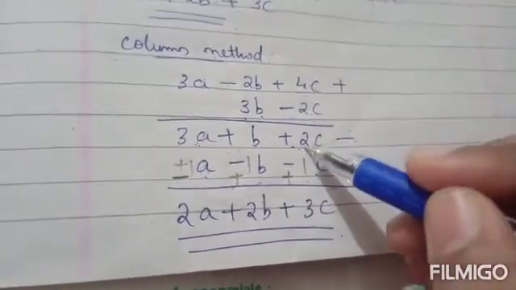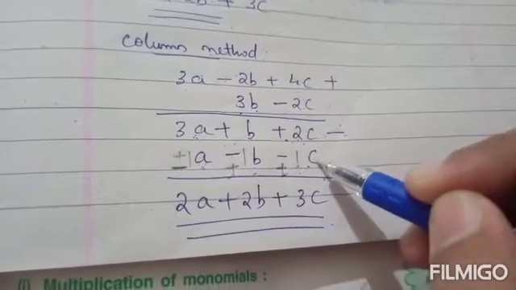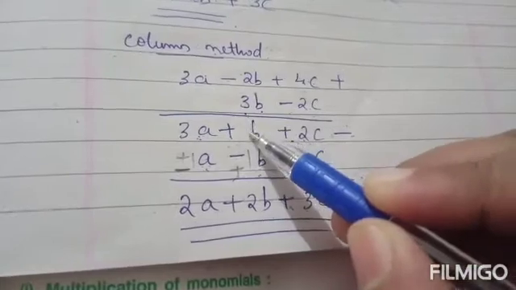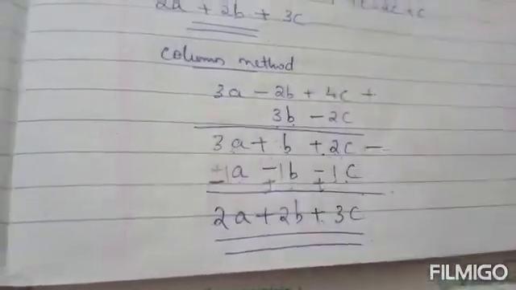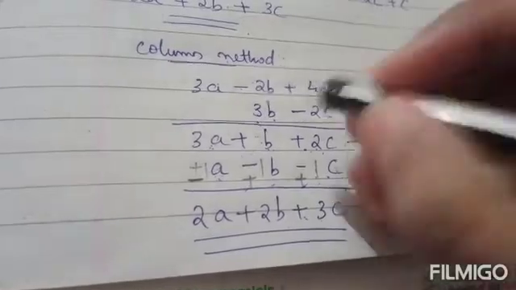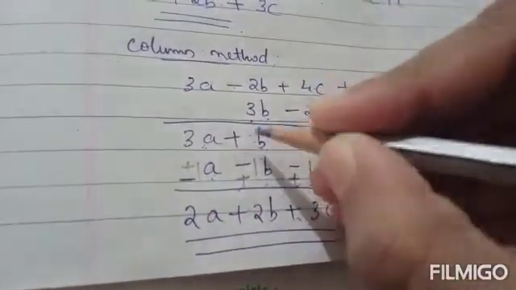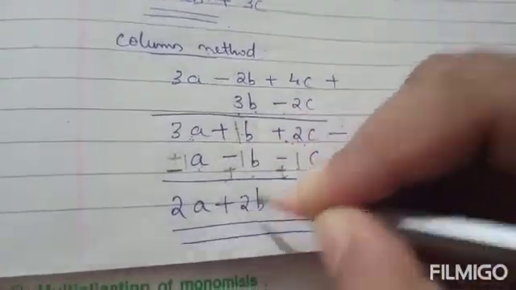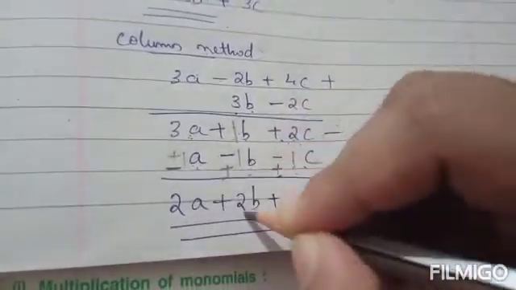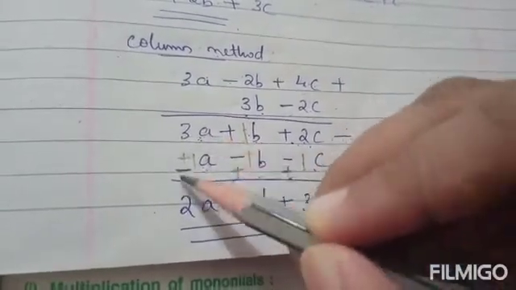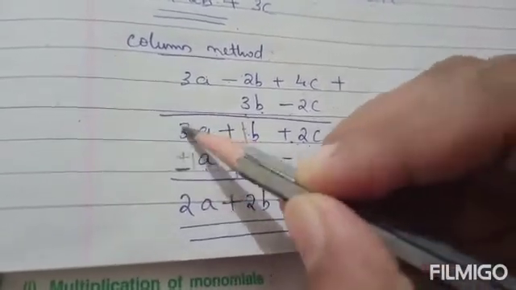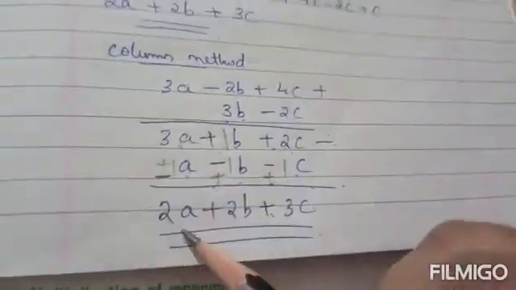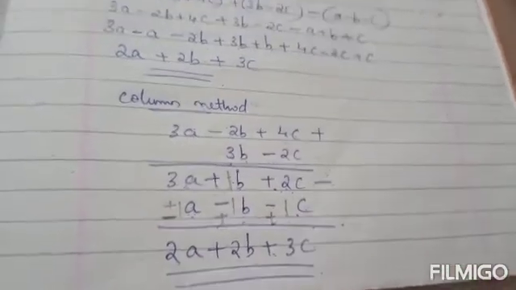Okay, now 2c plus 1c. So 2 plus 1, it is plus 3. So 3c. Now here b means it is 1b. So 1b plus 1b. Here 1b plus 1b, you will get 1 plus 1, 2. So 1b plus 1b, it is 2b. Now 3a minus 1a. So you will get 3 minus 1, 2. So 3a minus 1a, it is 2a. You will get 2a plus 2b plus 3c as the answer.